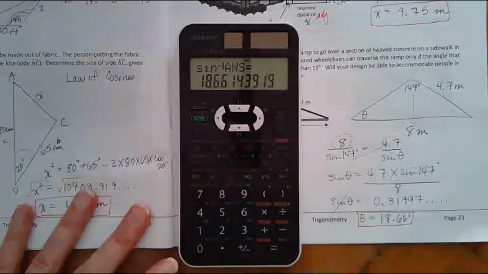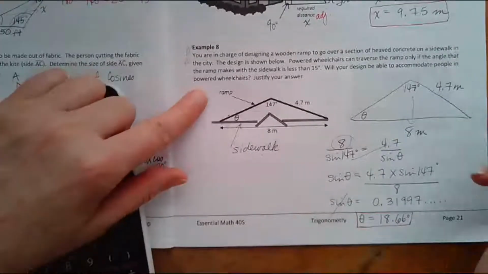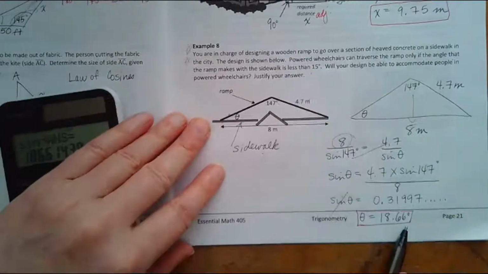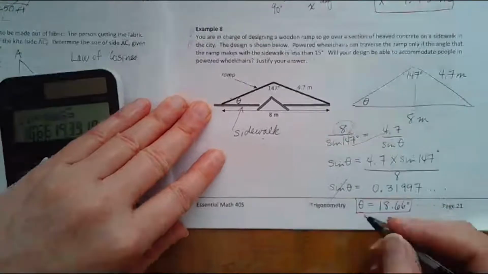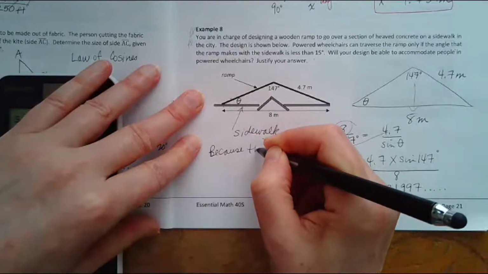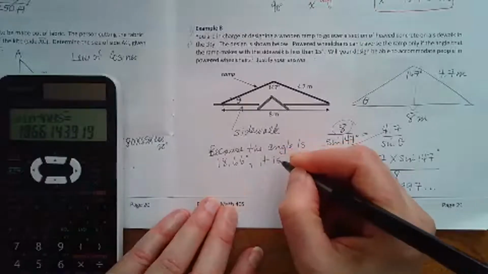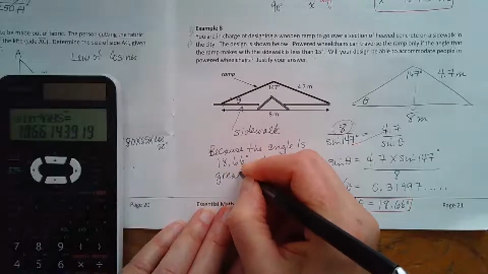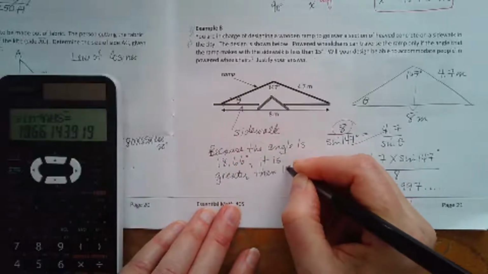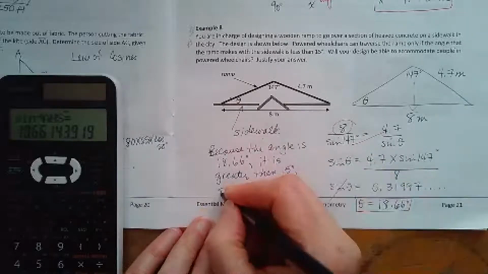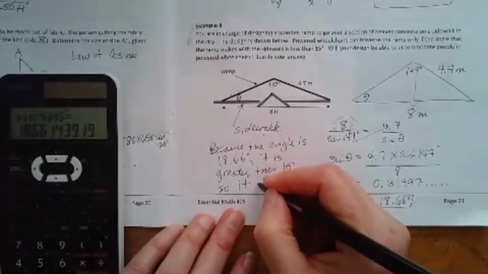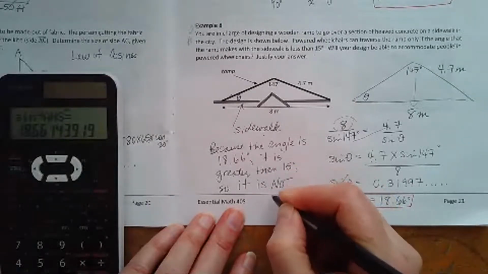But it says, let's see, the angle must be less than 15. Is this less than 15? So because the angle is greater than 15 degrees, it is not safe.